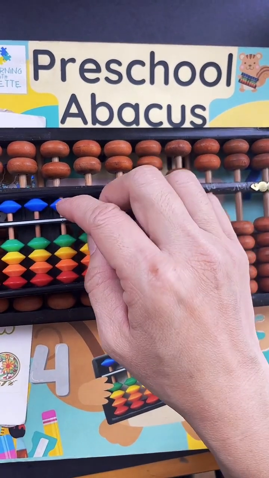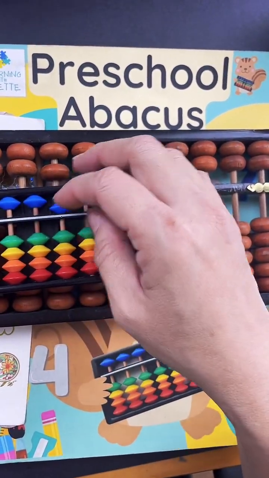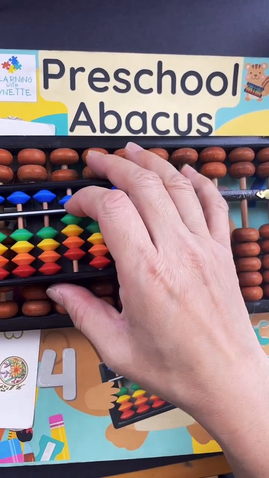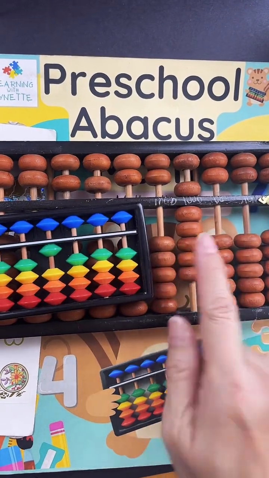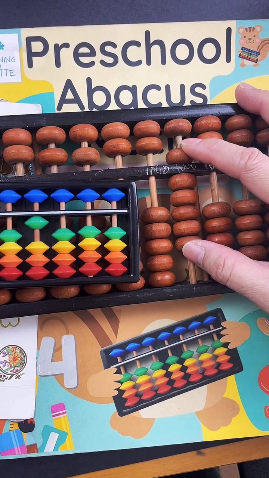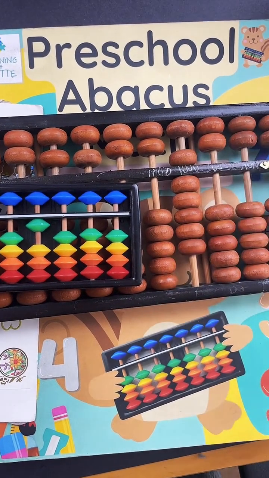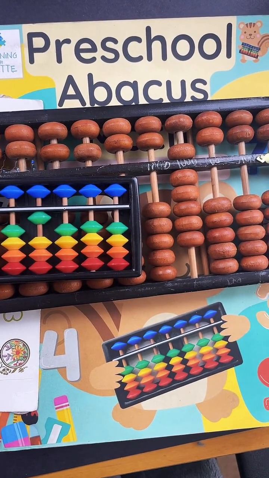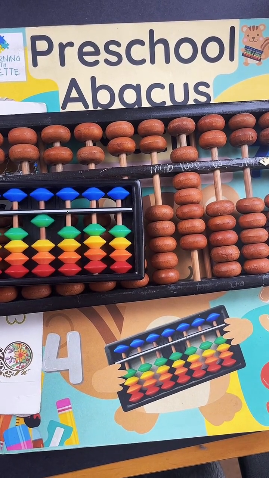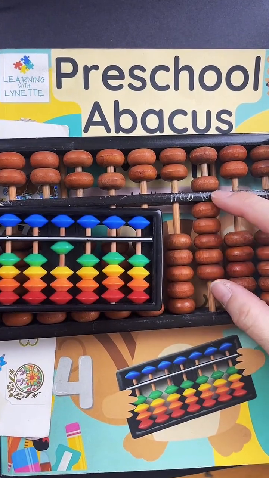Notice that the beads and the beam, the concept is still the same. Now it's a little redundant on the Chinese abacus because we have this, that's also 5, whereas this is only 5. So there's no confusion.